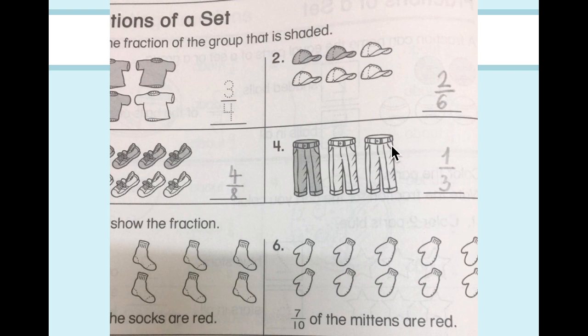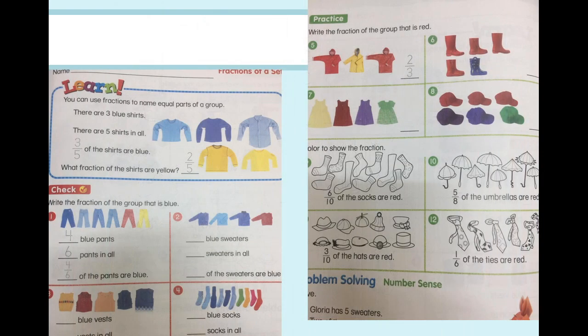On the next page, only 2 caps are shaded out of 6. 4 shoes are shaded out of 8. And 1 pants is shaded out of 3. Please complete this part of the exercise by yourself. Color the number of mittens and socks and shoes and pants as it's shown by the fraction. When you are done, complete also these pages in your textbook, page 277 and 278.